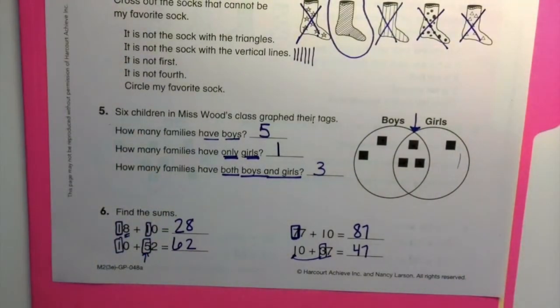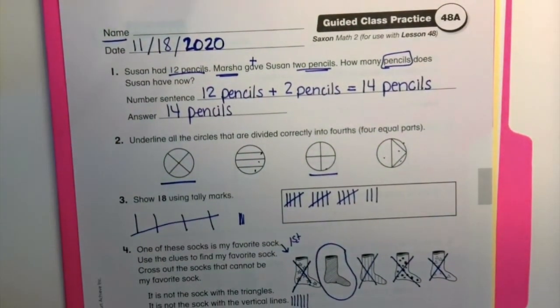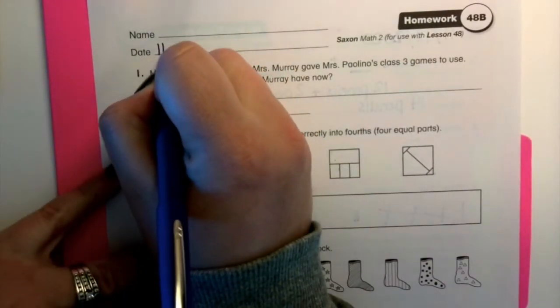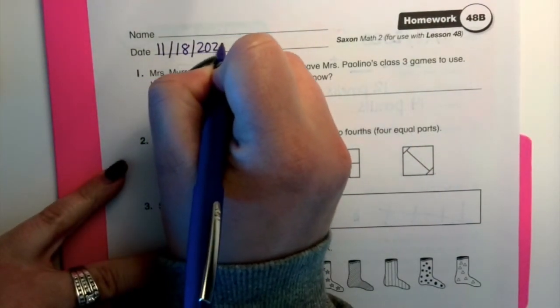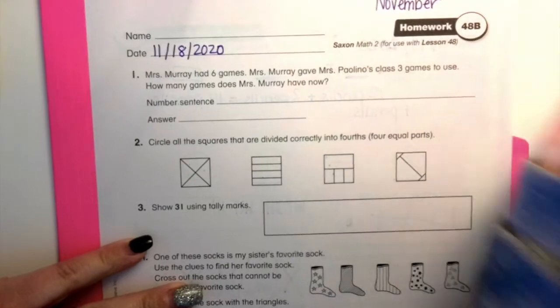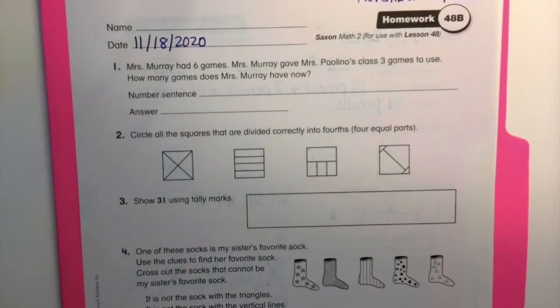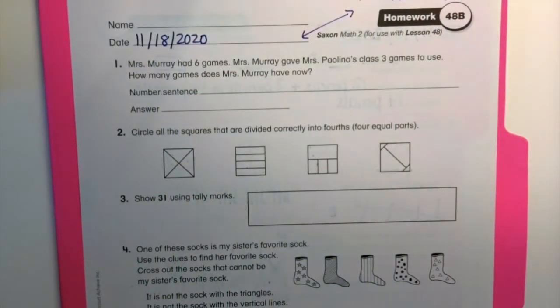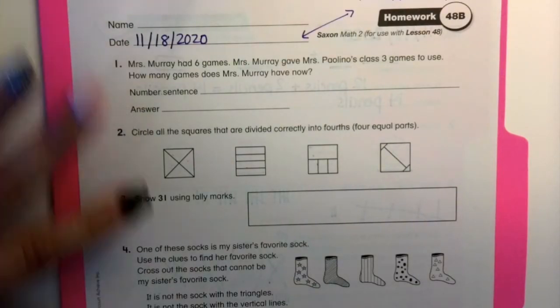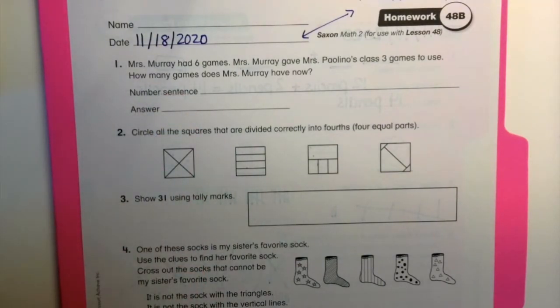Okay. Now that we have done the front side together, the back side is for you to complete on your own. Now that we've been able to do this front, it should be really easy for you to do the back. Make sure that on the back you have your date, 11/18/2020, or if you chose to write it out, it would be November 18th, 2020. Either way is fine with me. Okay? Make sure that you follow the directions carefully. Make sure that you read all the directions. If you need help reading any directions, please make sure that you are asking an adult to help you.